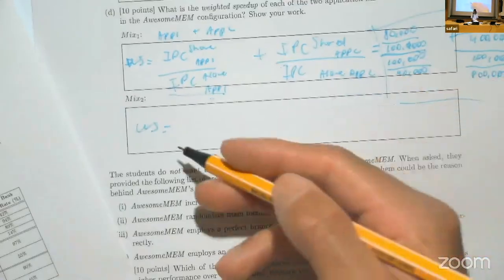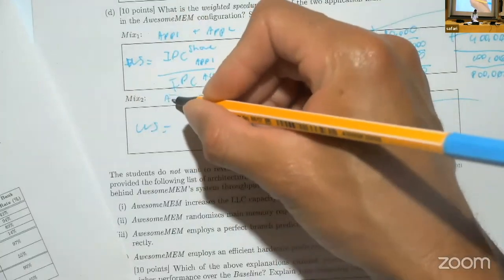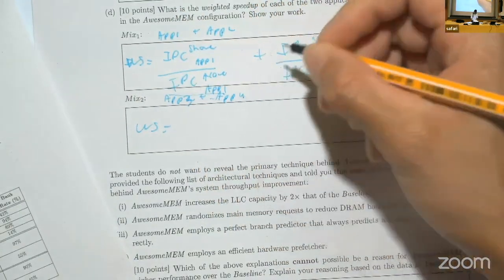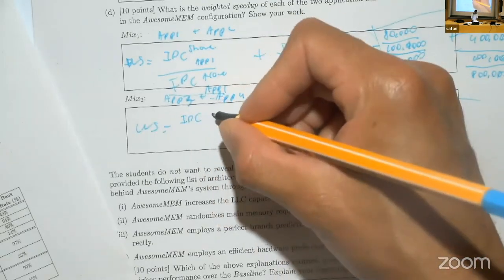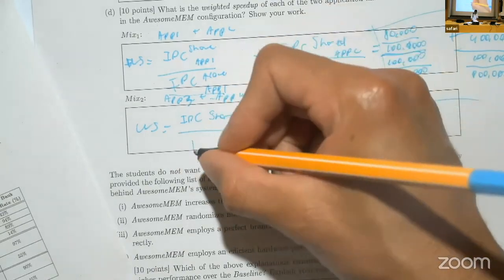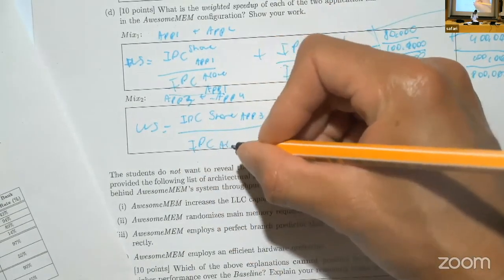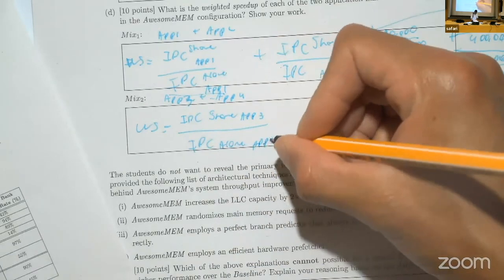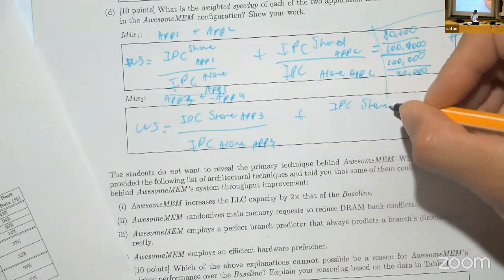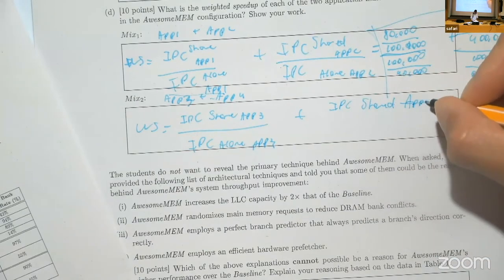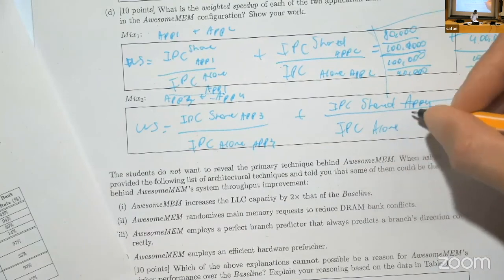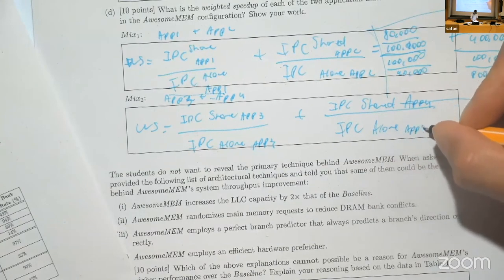And then the same thing for mix 2, which is app3 plus app4. So this is IPC shared of app3 divided by IPC alone of app3, plus IPC shared of app4 divided by IPC alone of app4.